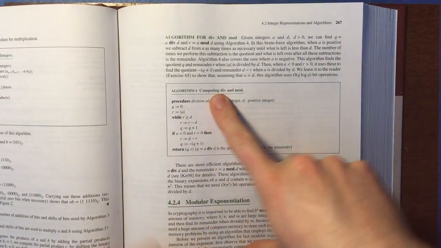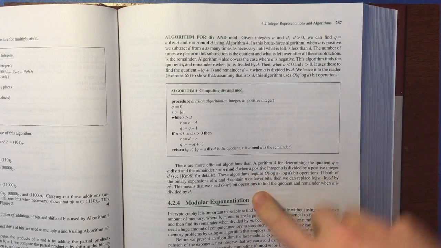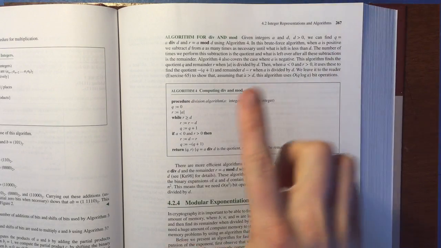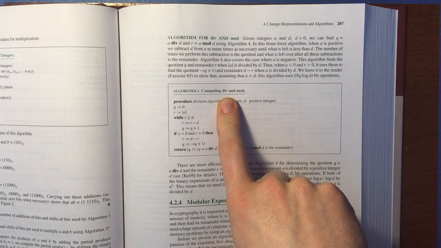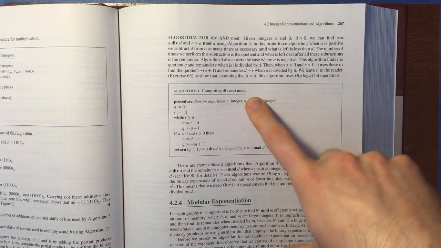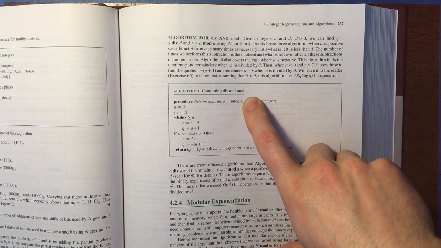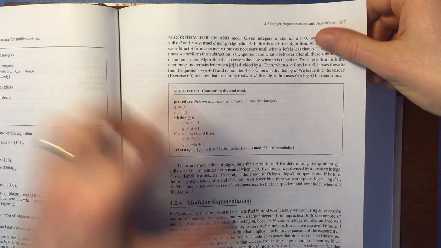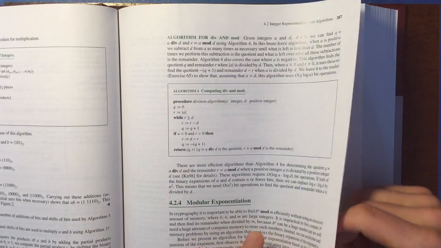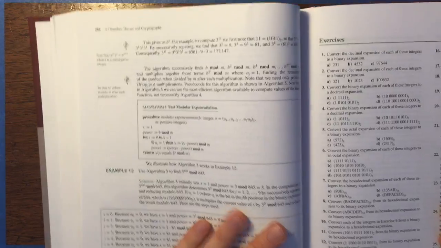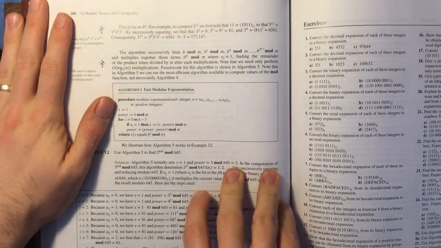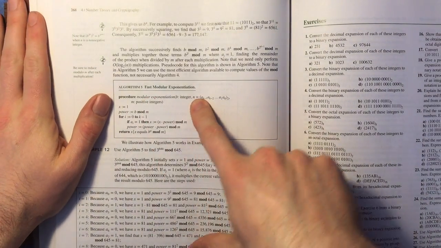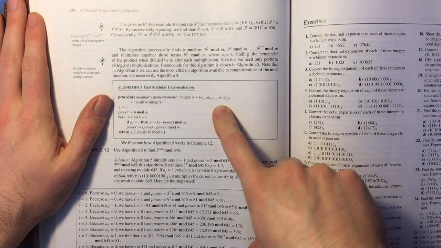And then there's an algorithm for computing div and mod over here. So remember we've been talking about doing div, which is like dividing and then taking the quotient, or doing mod, which is dividing and then taking the remainder. So we have algorithms for doing those here. And then lastly, there's an algorithm here for doing exponentiation. So this is called the fast modular exponentiation algorithm.